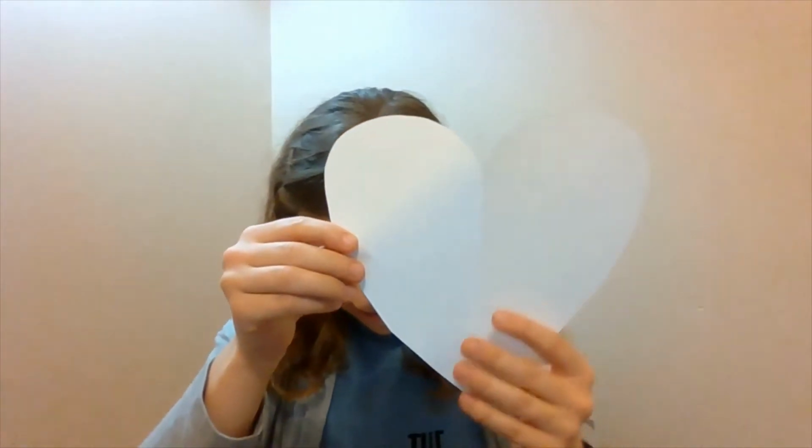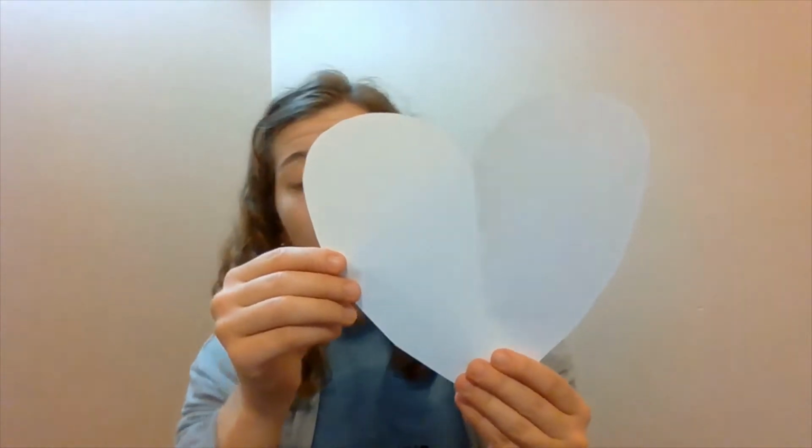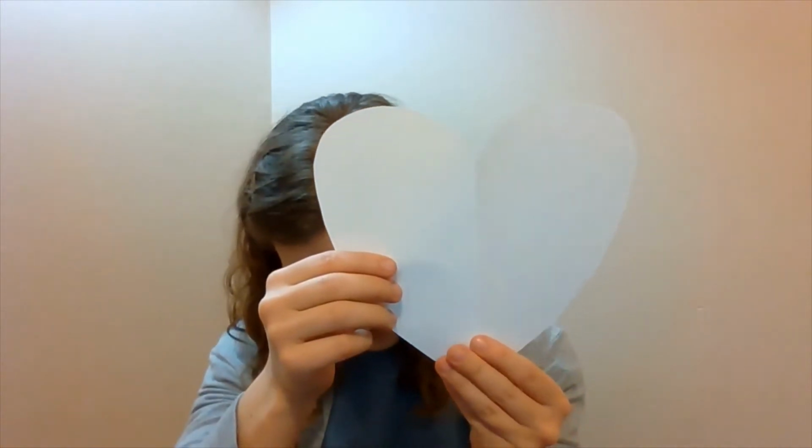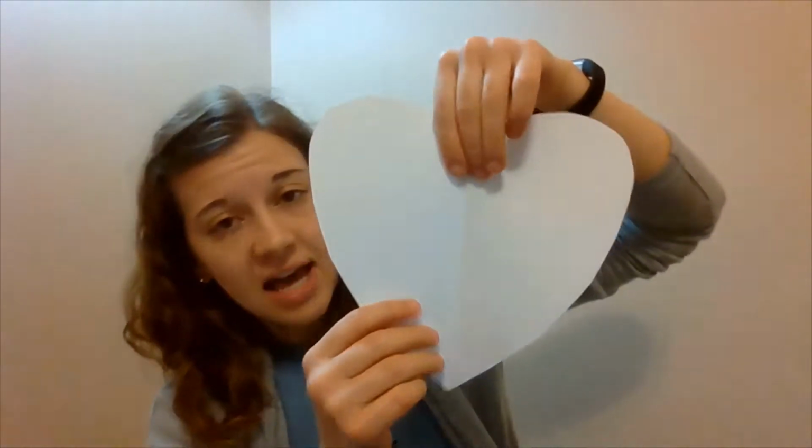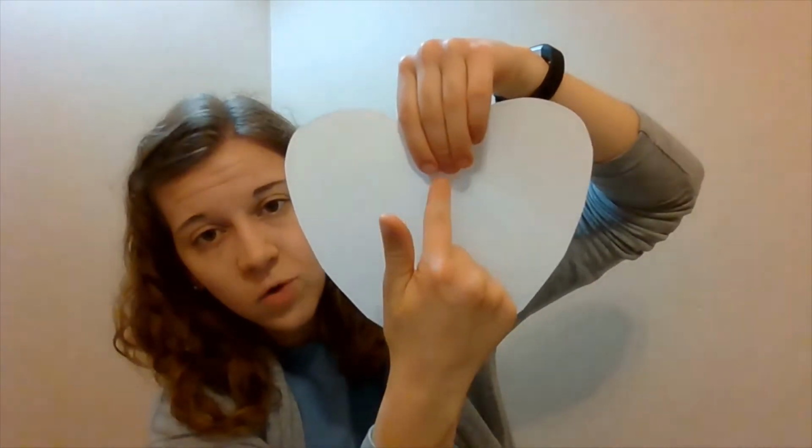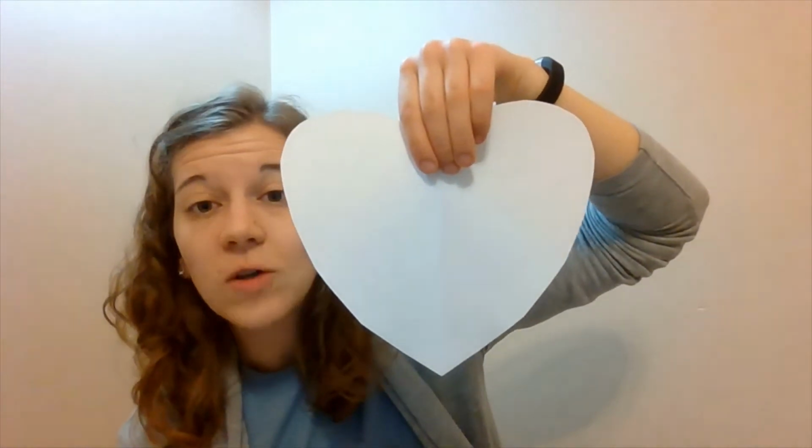The parts match exactly. A shape with two matching parts has symmetry. So if there's a shape that has two matching parts, it has symmetry. That shape has symmetry. Now this line down the middle, the folded line, that is called the line of symmetry.